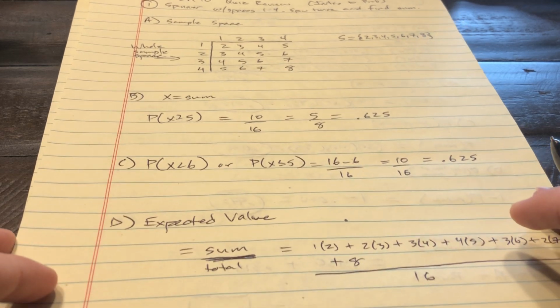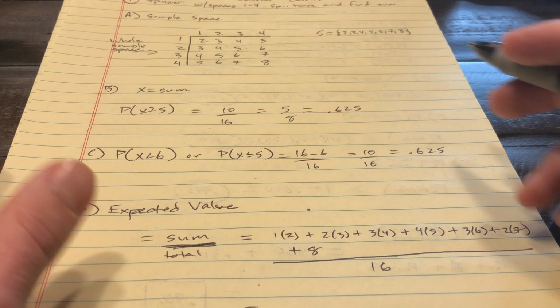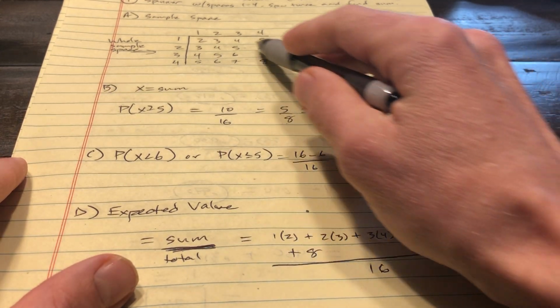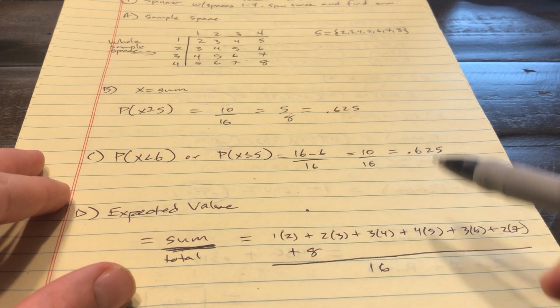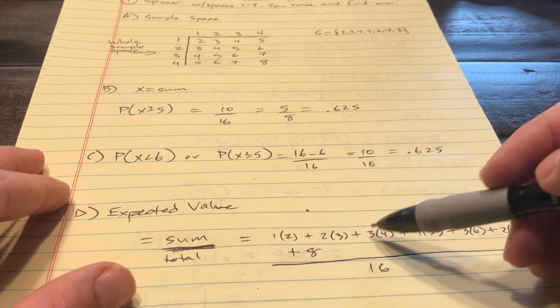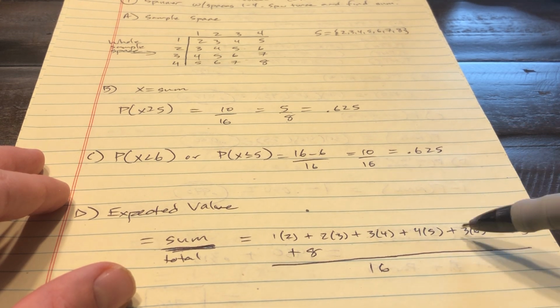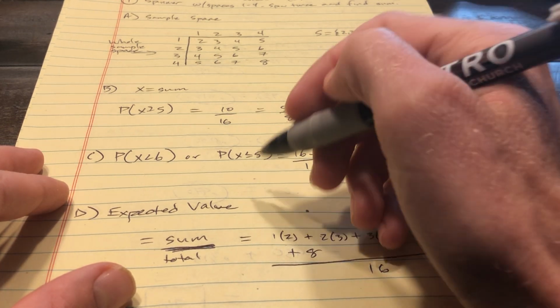Now, D is expected value. What is the expected sum one should expect? Now, we're going to do something a little bit different with expected value later on a GPA question, but in this example, what's the sum of all of my sums divided by how many there are? 16. So there's 1 2, there are 2 3s, there are 3 4s, there are 4 5s, there are 3 6s, there are 2 7s, and there's 1 8.